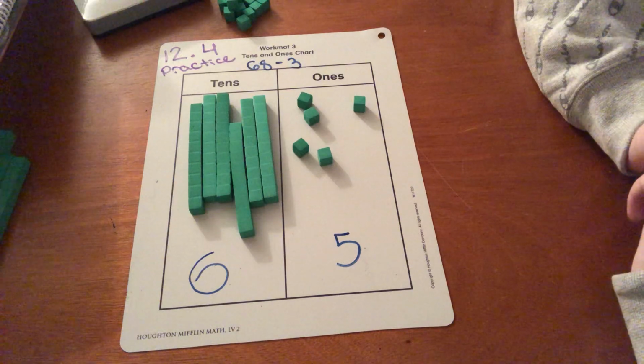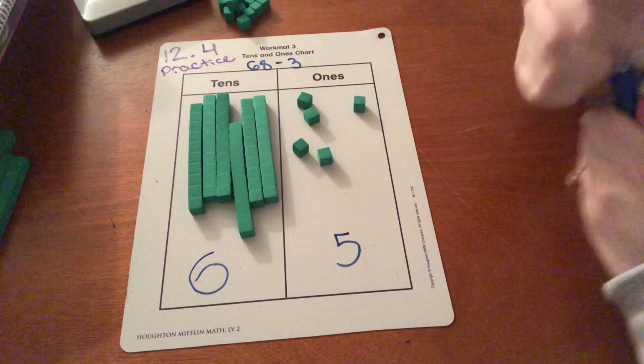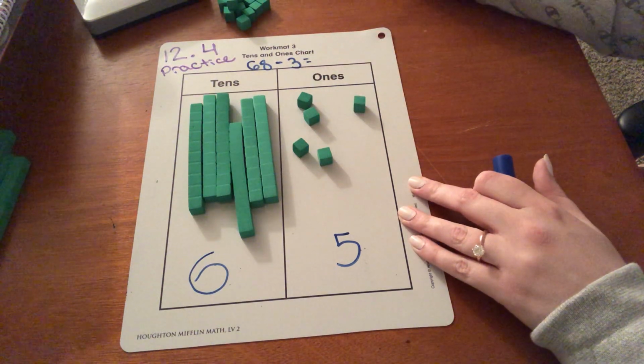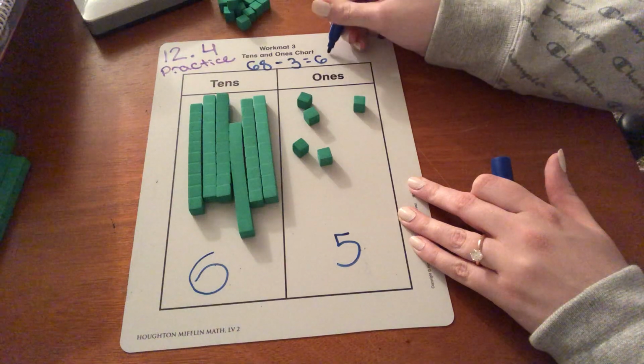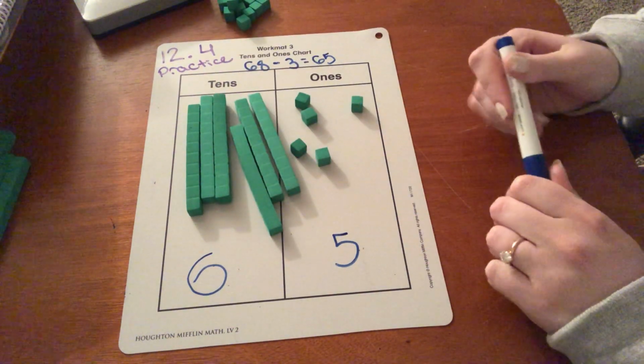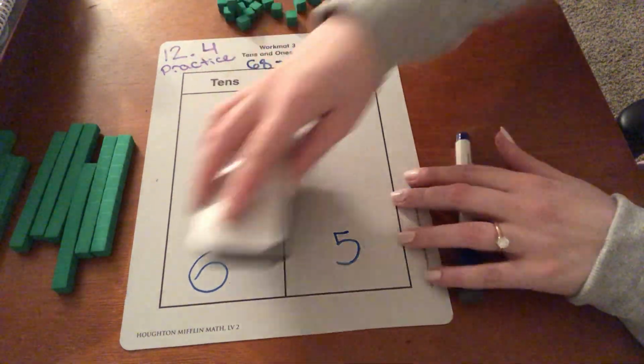Now, the last column is asking us the difference. What is the answer to our problem over here? 68 minus 3 equals, awesome, 65. All we have to do is squish these two numbers together, 65. I'm gonna go ahead and put my 10s away and my 1s away.